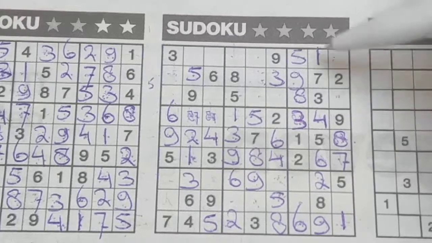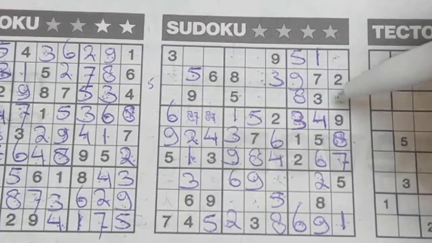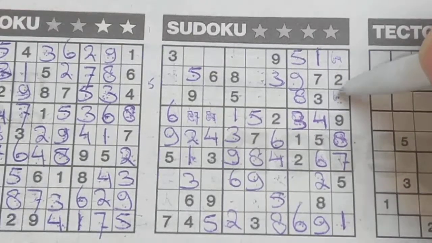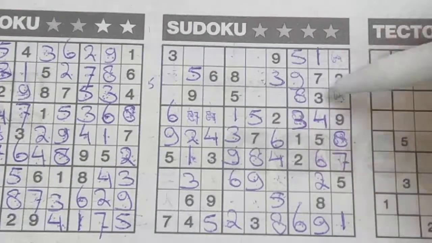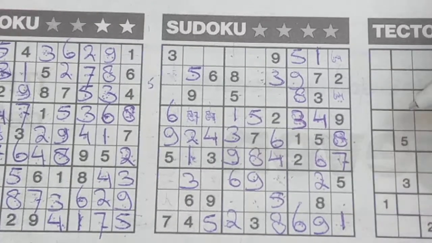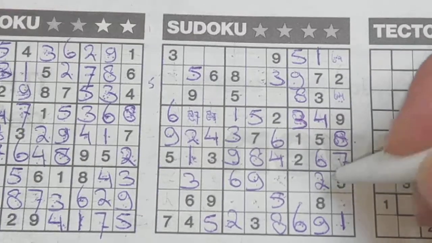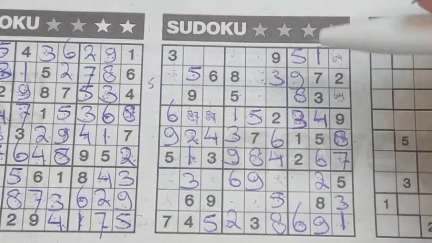Two numbers left in this big square for the numbers 6 and 4. I mark this. I cannot fill this yet. Need to wait. That means one digit left in the last column for the number 3, I believe. Yep, the 3 is missing.